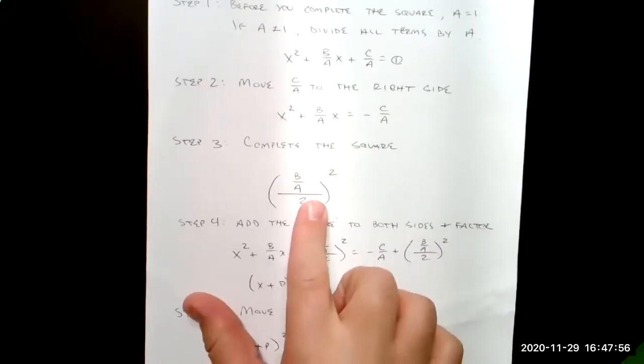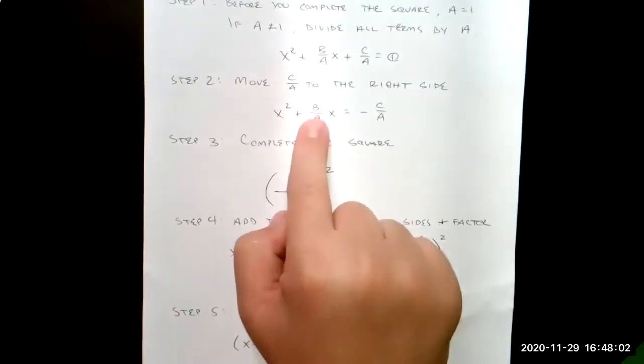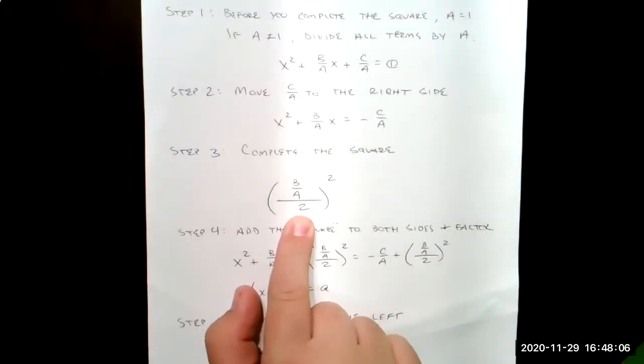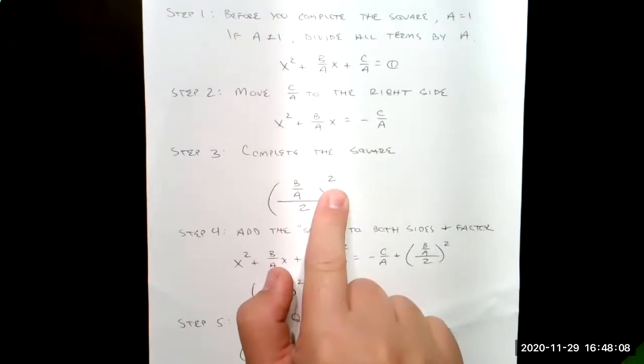Then we'll complete the square. Remember, the process of completing the square is taking that B term, whatever that B term is, dividing it by 2, and then squaring it. Okay?